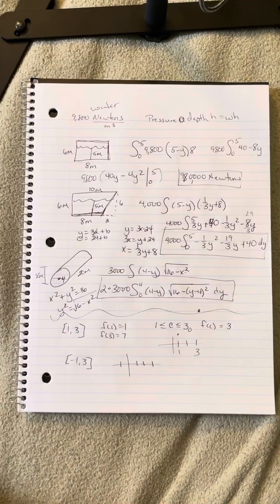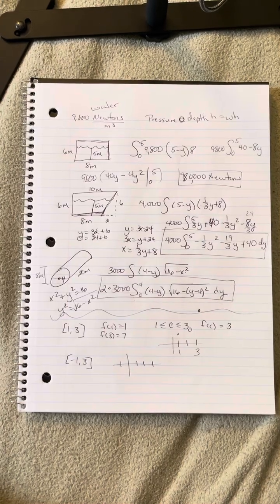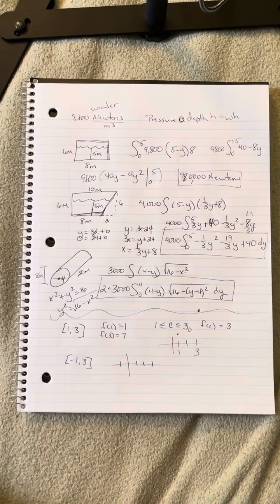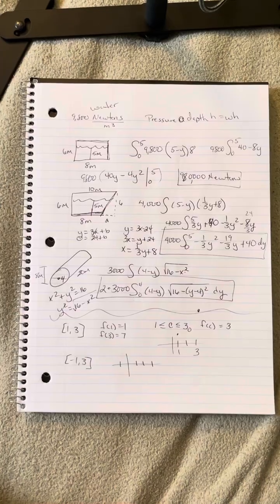Oh, it was continuous. That's the other reason why it's not. Okay, so A, B, and D are all continuous. However, A and B have open circles at the end, so they are thrown out. The only graph I can keep is D.